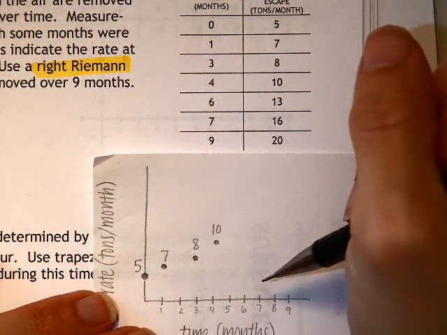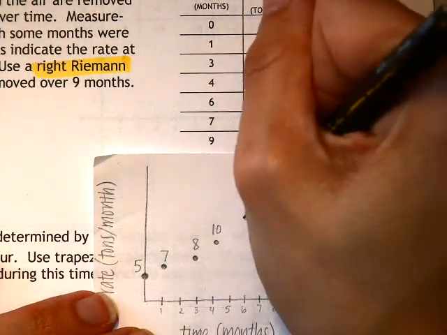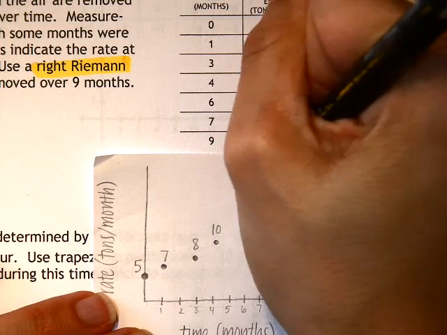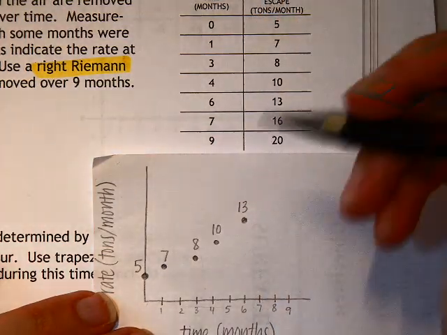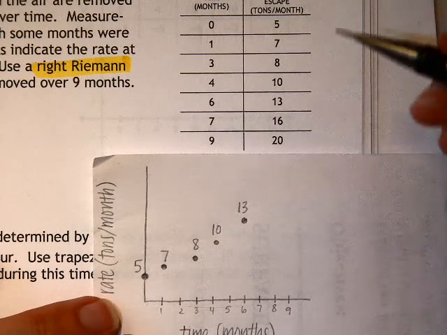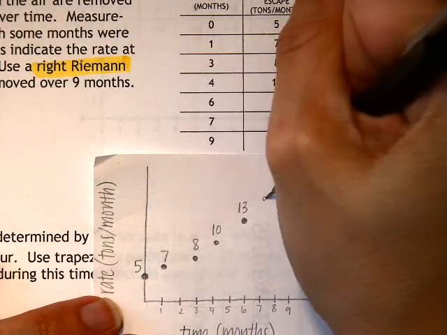And then 6, so notice we're jumping here. 6, 13 is a bit of a jump up. Apologies that I'm not scaling this particularly well. So if the distance between these points is bothering you, feel free to make a better graph. 7, 16 would be a little bit higher than that.